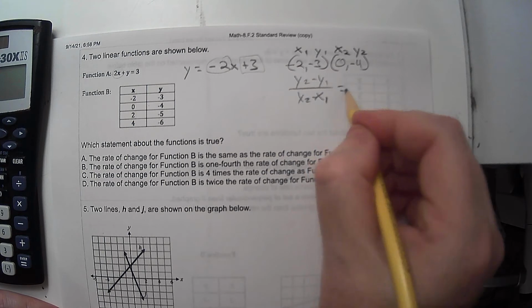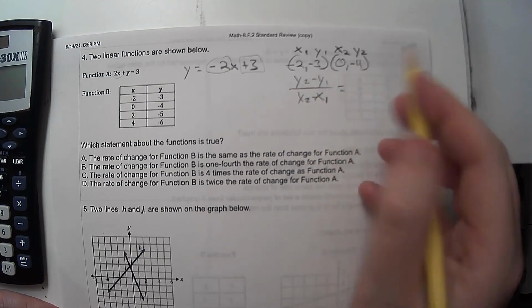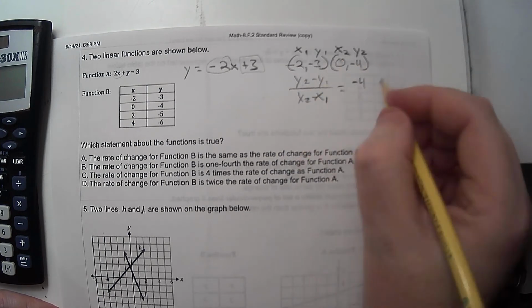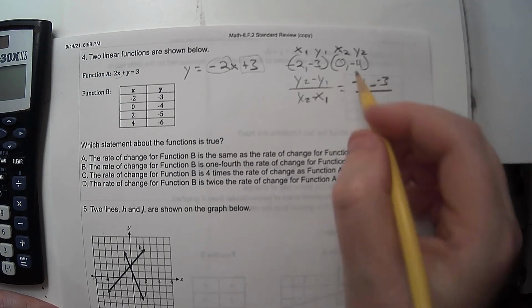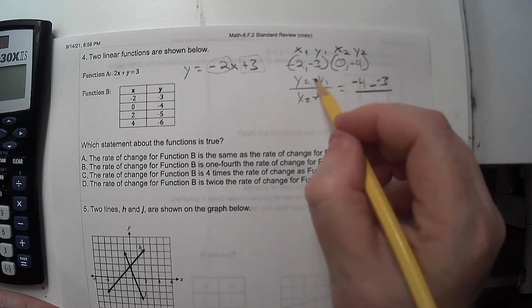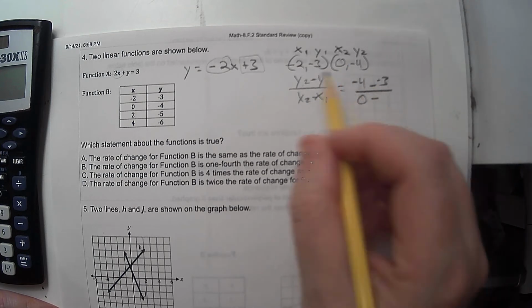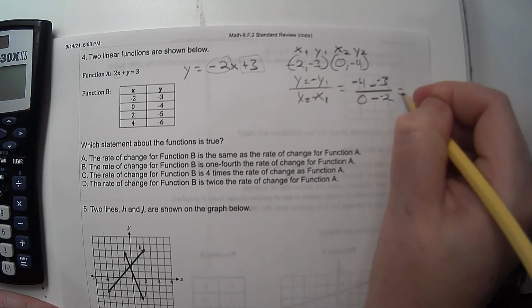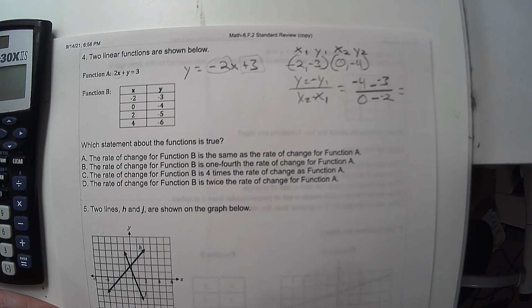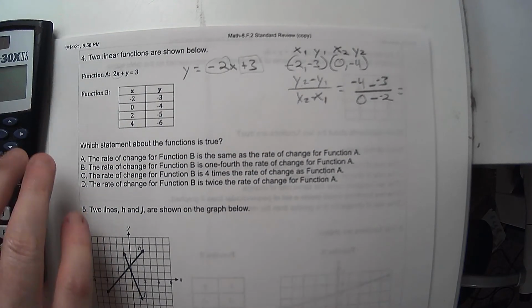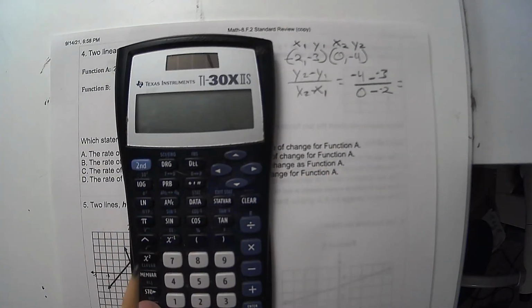I need to figure out what this is going to work out to be. So y2 is -4, y1 is -3, so minus a -3. Be careful because you have to keep that sign. Down here I've got x2, which is 0, minus a -2. If you are uncomfortable with negatives, please make sure that you use your calculator. Again, you've got it, might as well use it.